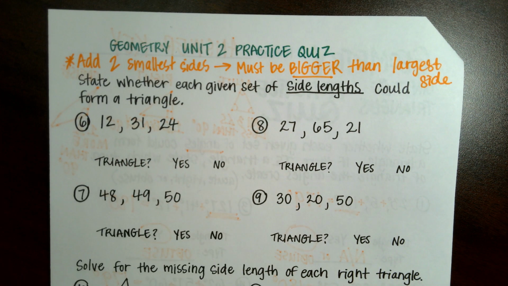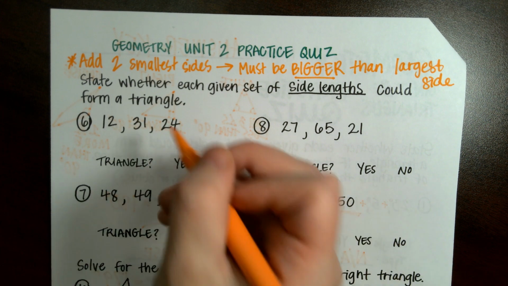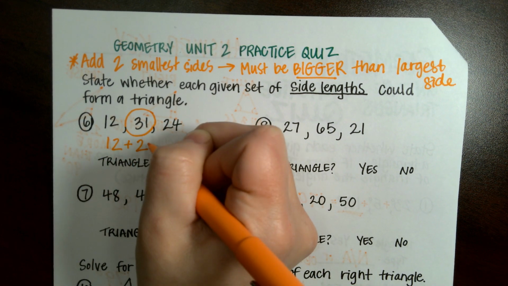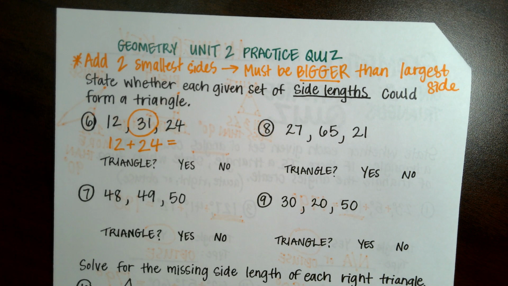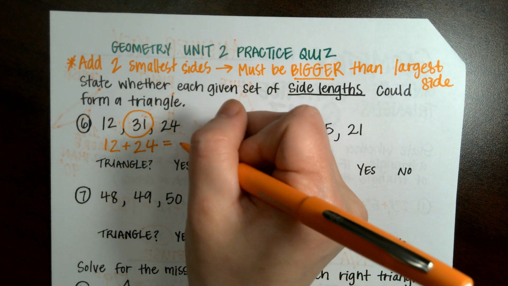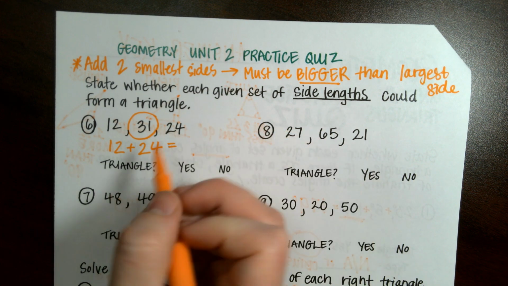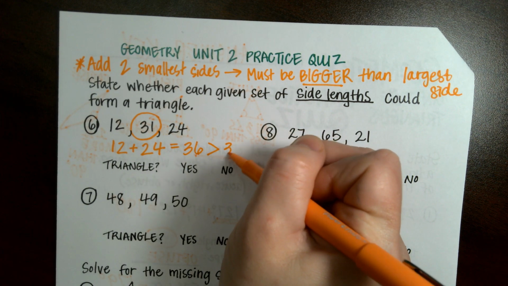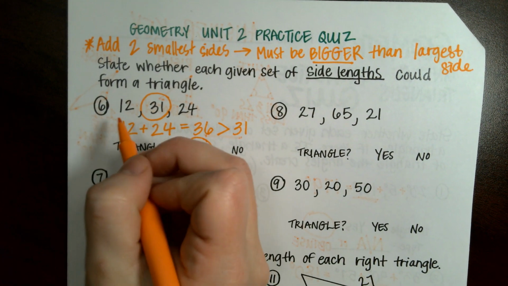So let's look at number 6. Which two sides should I add together? 12 and 24. Good. So 12 and 24 need to be bigger than 31. See what that gives us. What's 12 plus 24? 35. 36. Oh, 36. Yes. Goes off by 1. That's okay. 36. Is that bigger than 31? Yes. Perfect. So we circle yes.